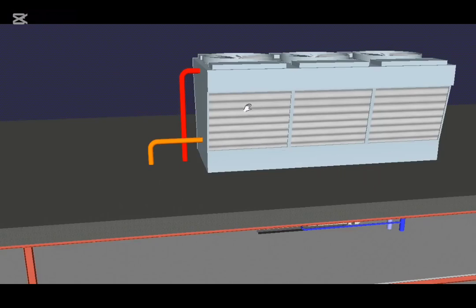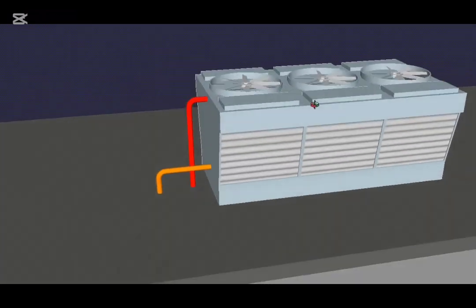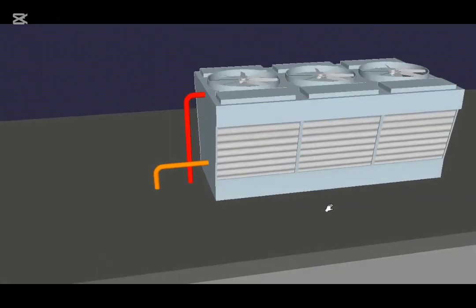Running in the opposite direction is air being pulled by these fans, which pull the ambient air outside the building into the cooling tower and out up through the top.